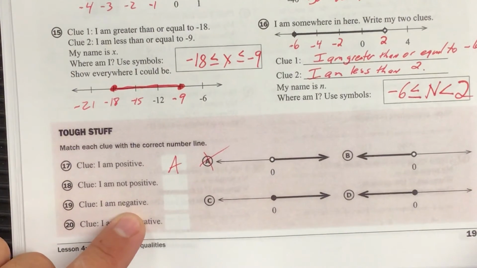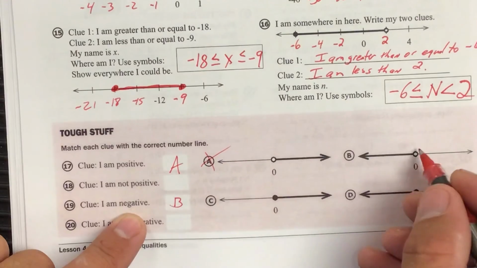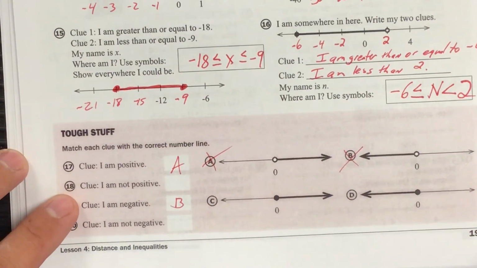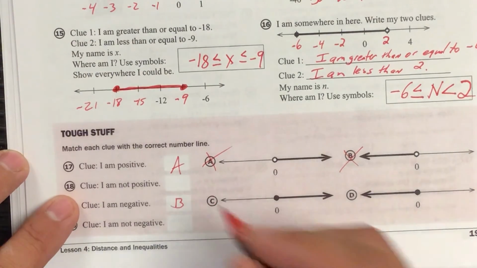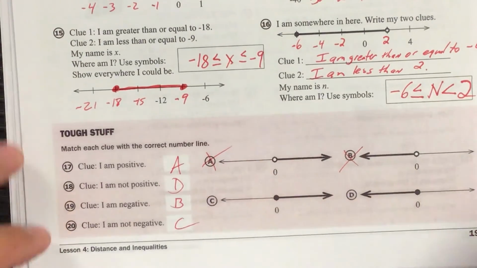It says I am negative, so negative numbers not including 0. B. Number 18, I am not positive. C. And I am not negative. D. I was right.